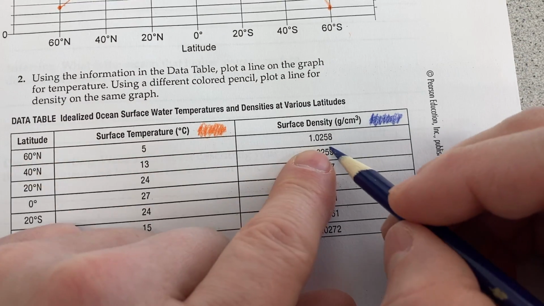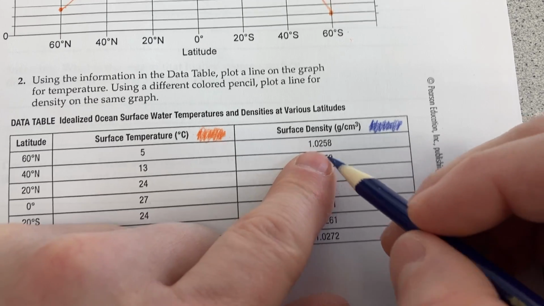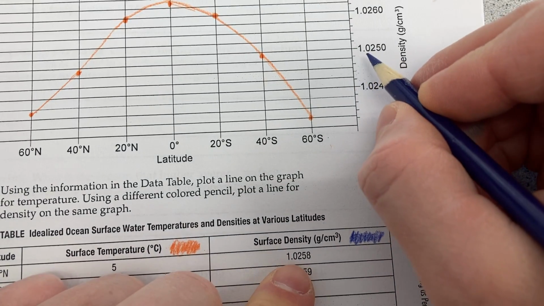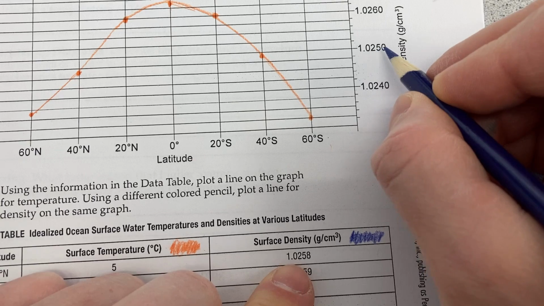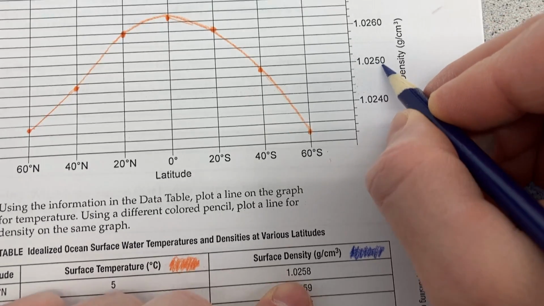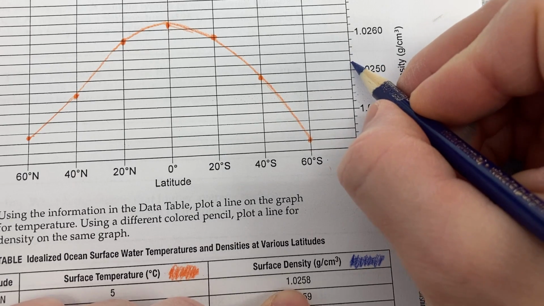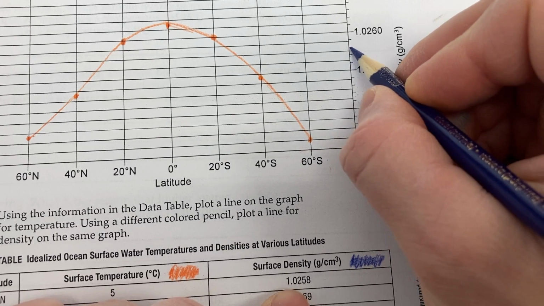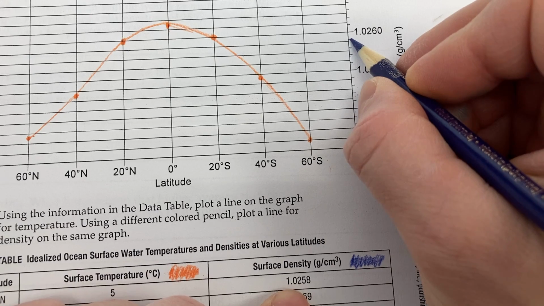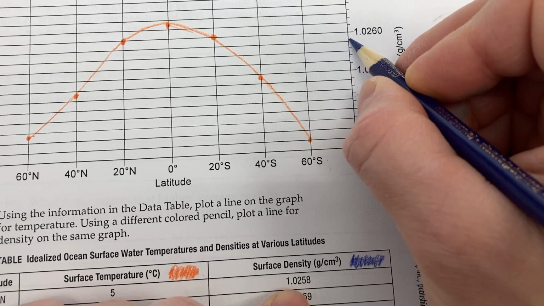So our first number here is 1.0258. So 1.025, and then I need an 8 here. So I'm going to go up by 2's. So that's 1, 2, 3, 4, 5, 6, 7, 8. It's going to be right on this little hash mark, which is just above this line here. So I can use that as a reference.